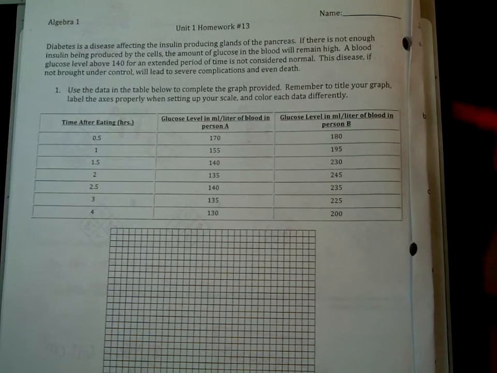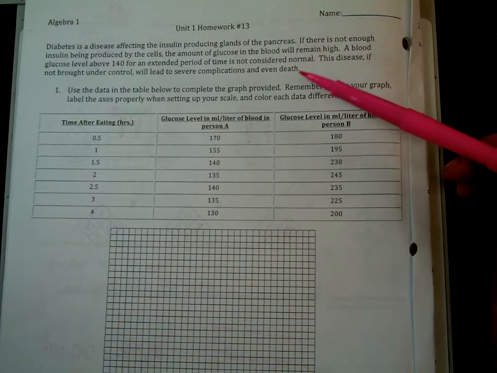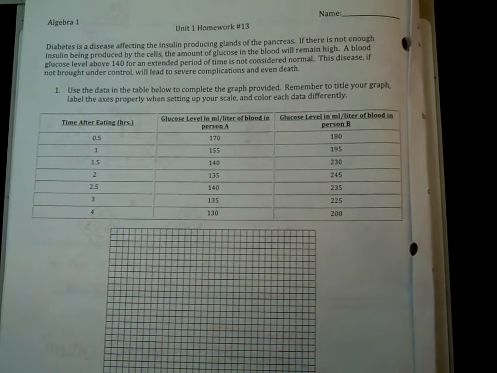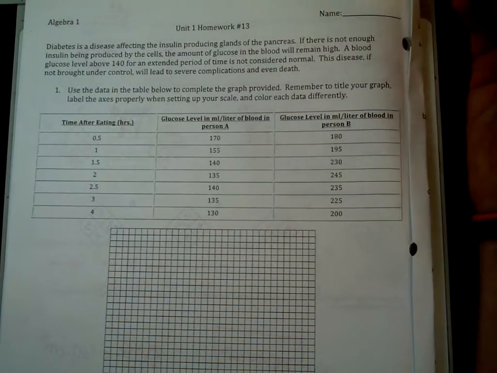Alright, this is our last homework of Unit 1, and it's about graphing something about diabetes. So diabetes is a disease affecting the insulin-producing glands of the pancreas. The pancreas is an organ, and it produces something called insulin.